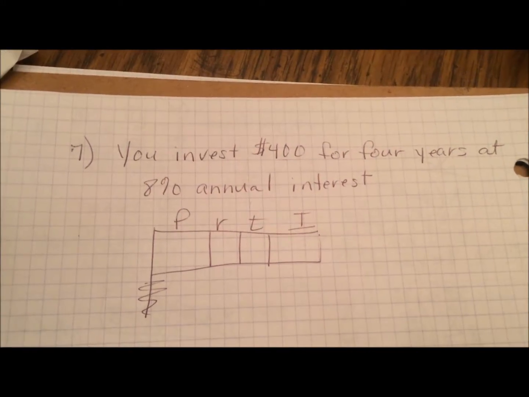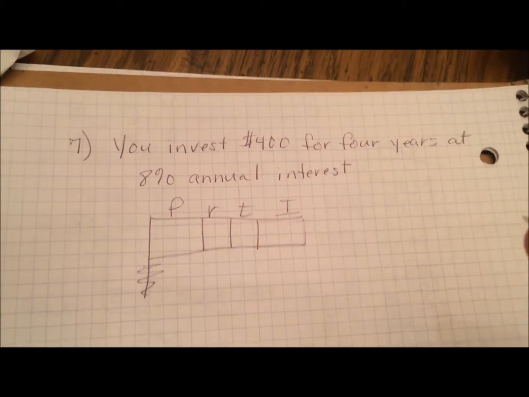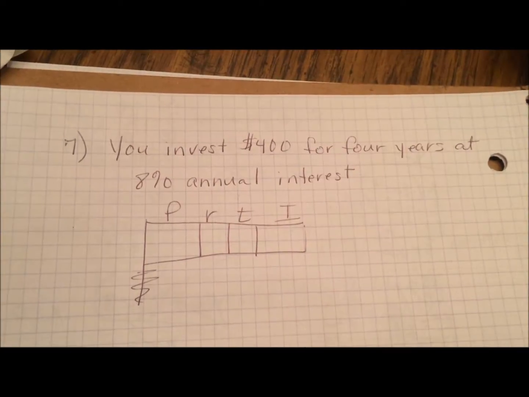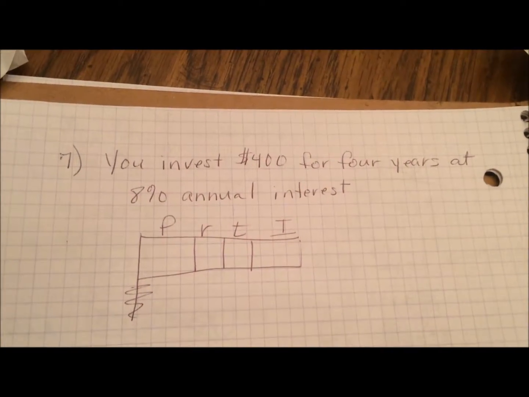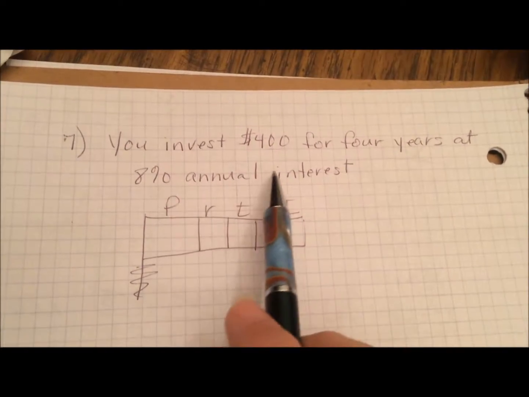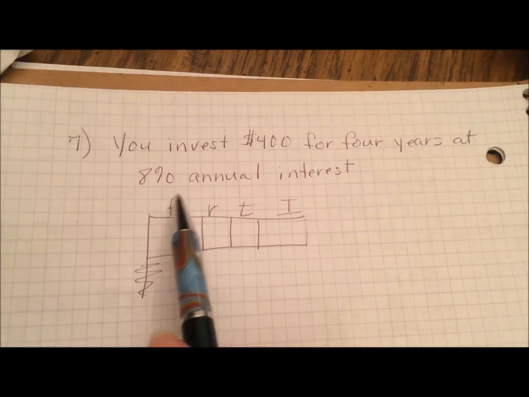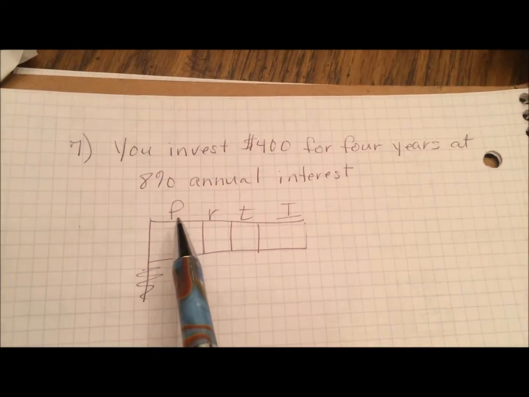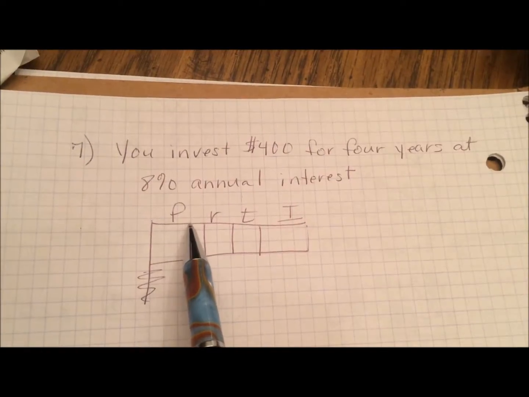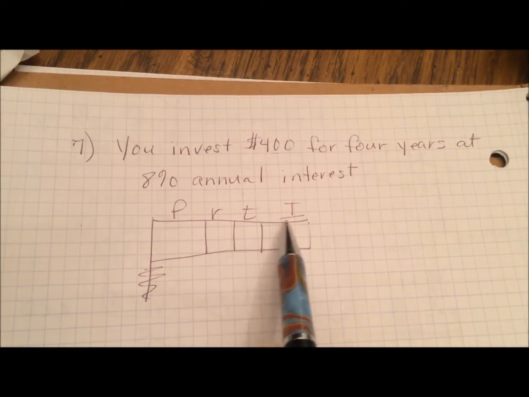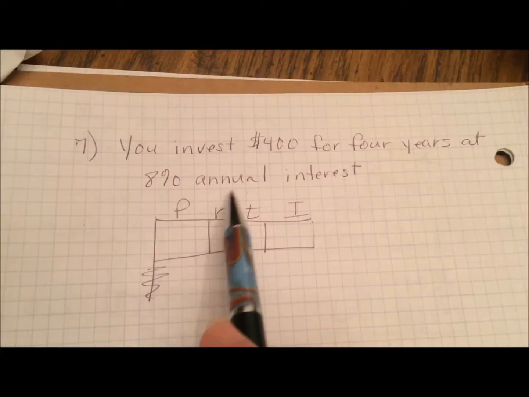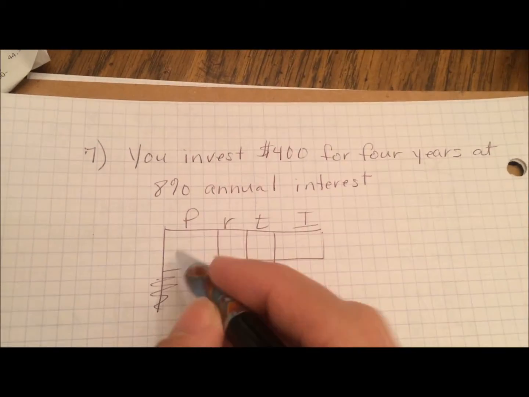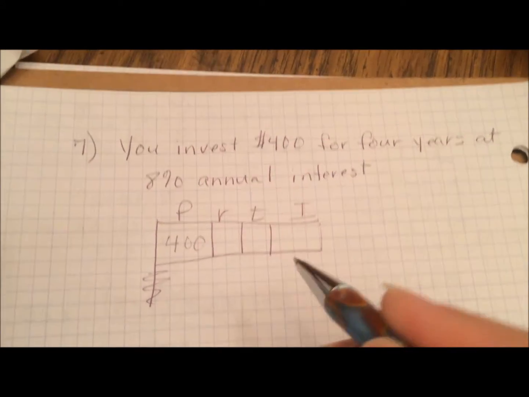Noah, so you had a question on problem 7 on 7.8, the interest problems. Number 7 says you invest $400 for 4 years at 8% annual interest. If you remember, this is your formula: principal times rate times time equals interest. So the principal is the $400, so we'll put 400 in there.